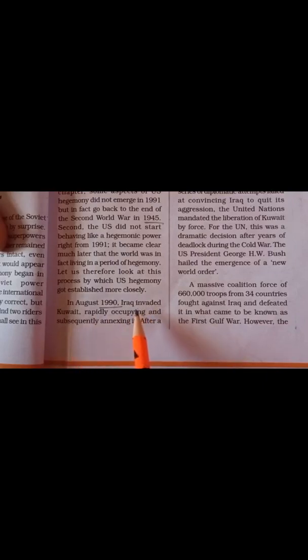Now I had shown you the location of Iraq and Kuwait, how they are neighboring countries and share a common boundary. As Iraq was a powerful country compared to Kuwait, Iraq tried to control and invade Kuwait, rapidly occupying and subsequently annexing it. Finally, they occupied the entire nation, Kuwait, and annexed it.